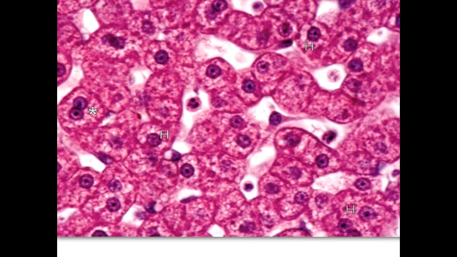This is a very high power picture for the hepatocytes, showing the characteristics of these cells. We have here the hepatocyte. It is hexagonal, 1, 2, 3, 4, 5, or pentagonal, and they are acidophilic, and they have a central rounded clear nucleus with prominent nucleolus. Why are they acidophilic? Because they contain a lot of mitochondria for energy and smooth endoplasmic reticulum for the cholesterol and phospholipid synthesis and the detoxification of drugs and hormones.